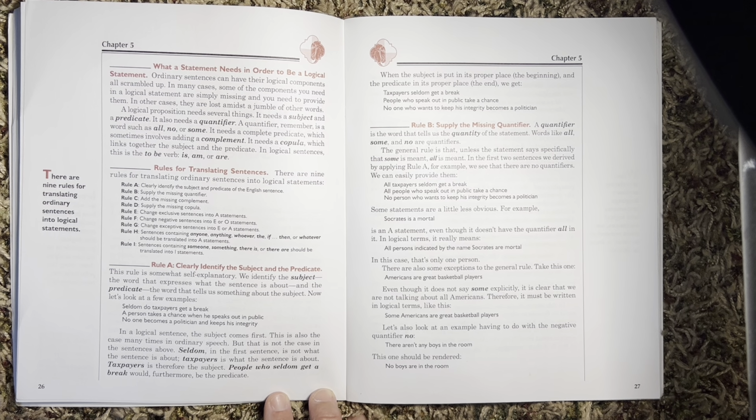Rule G. Change acceptive sentences into E or A statements. Rule H. Sentences containing anyone, anything, whoever, the, if, then, or whatever should be translated into A statements. Rule I. Sentences containing someone, something, there is, or there are should be translated into I statements.